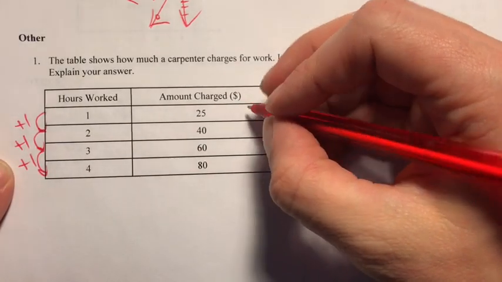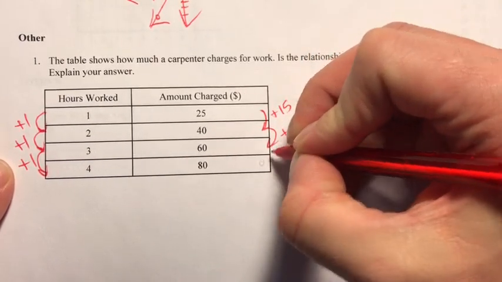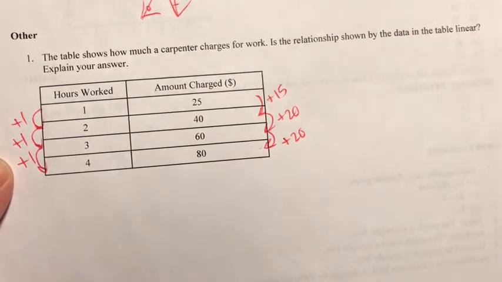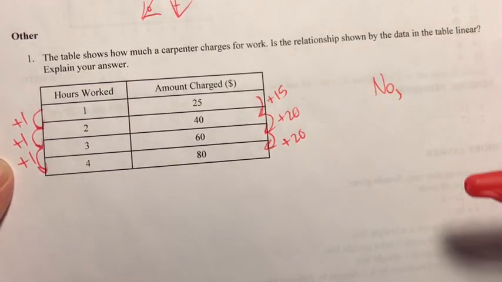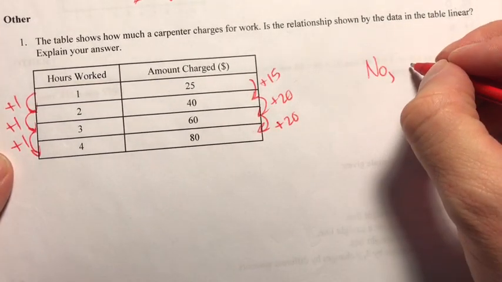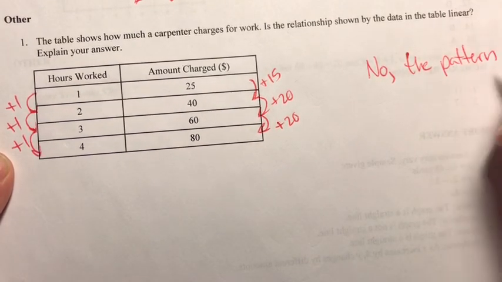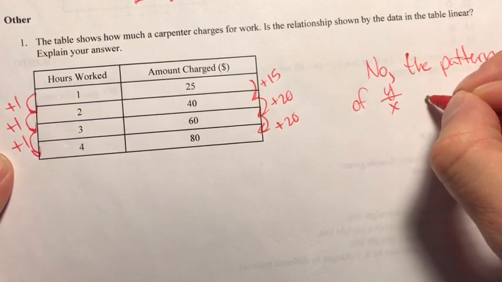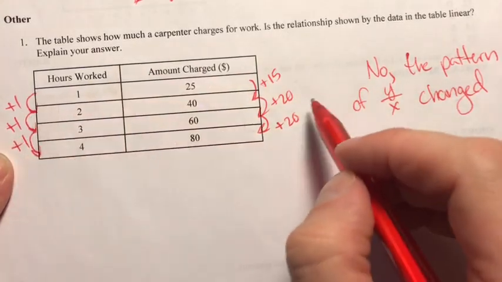So I have to find the pattern, just like the guy at the very top. So that's plus 1, that's plus 15, that's plus 20, and that's plus 20. So this is not linear. The question is, is this relationship linear? No, and the reason why it's not linear is because the pattern of y over x changed. 15 over 1 is not the same as 20.